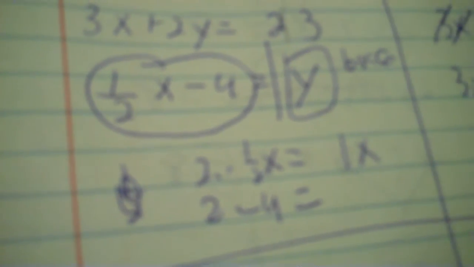Now I have x and x. Well, we have to do the distribution, and I do have a plus sign. So that means I've got to take 2, my bad, 2 times each one of these, times 1/2 x, and then times -4. So that's 1x, use a calculator, and 2 times -4 is -8.